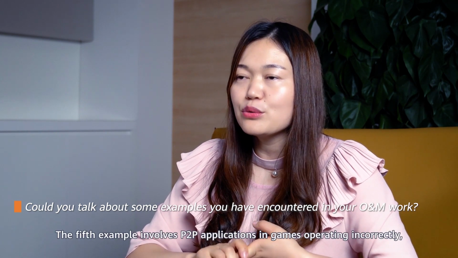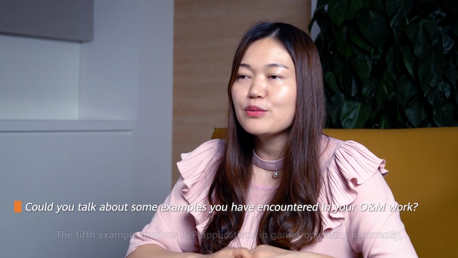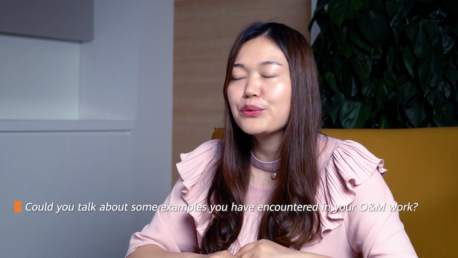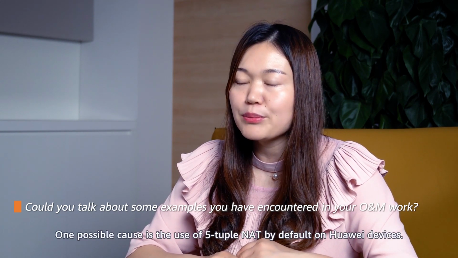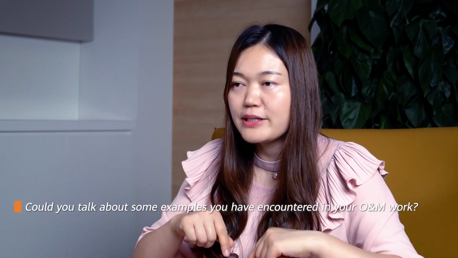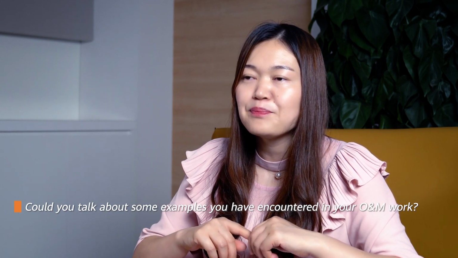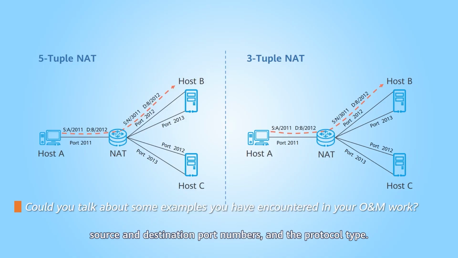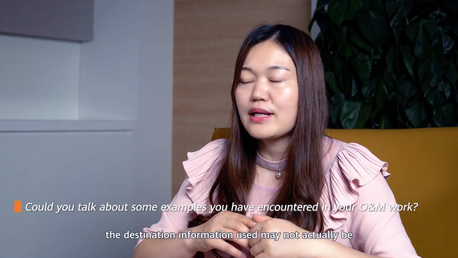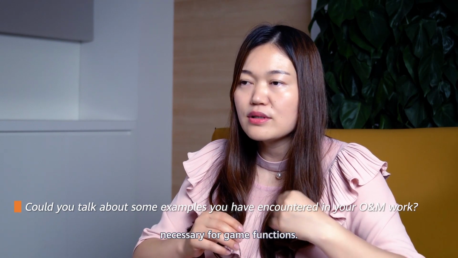The fifth example involves P2P applications in games operating incorrectly, or instances where users are unable to play games properly. One possible cause is the use of 5-tuple NAT by default on Huawei devices. A 5-tuple refers to source and destination IP addresses, source and destination port numbers, and the protocol type. In some cases, the destination information used may not actually be necessary for game functions.